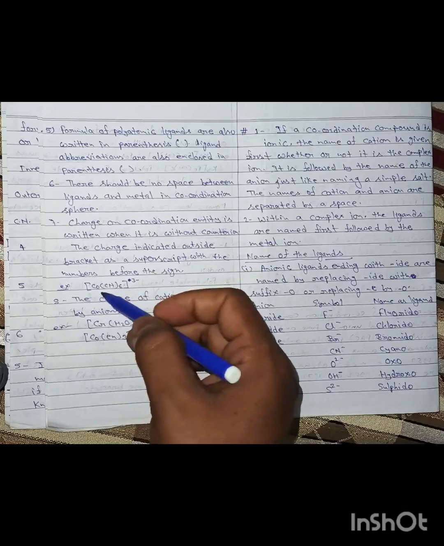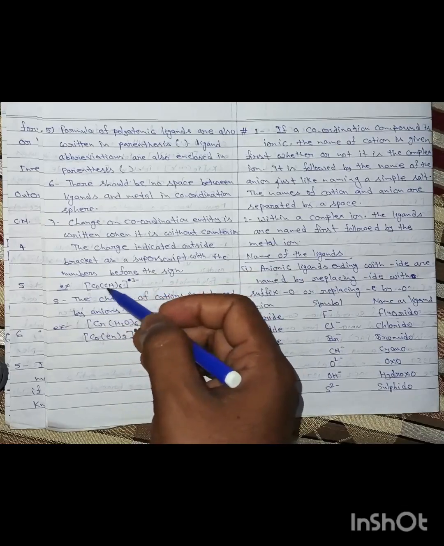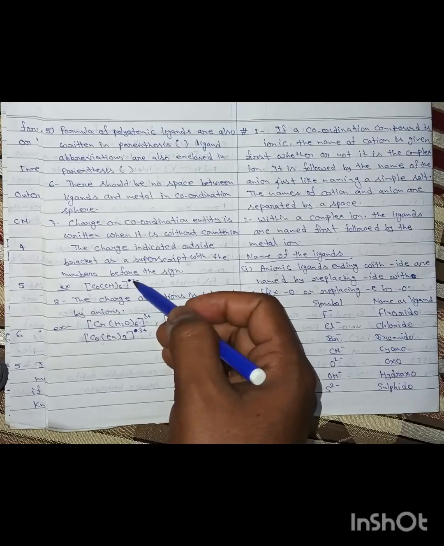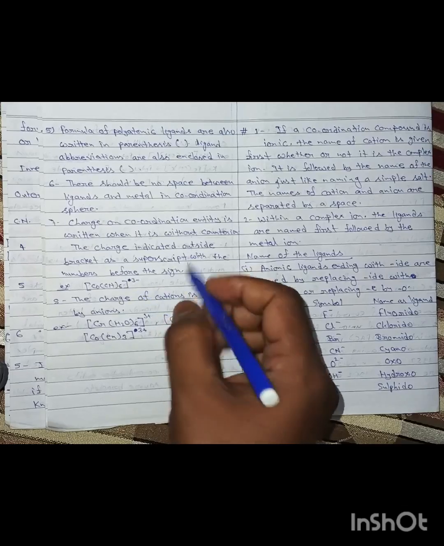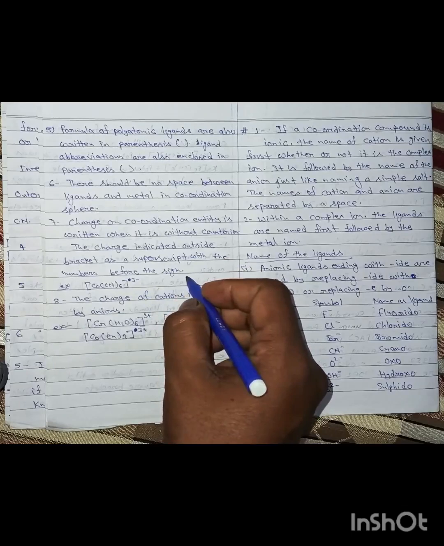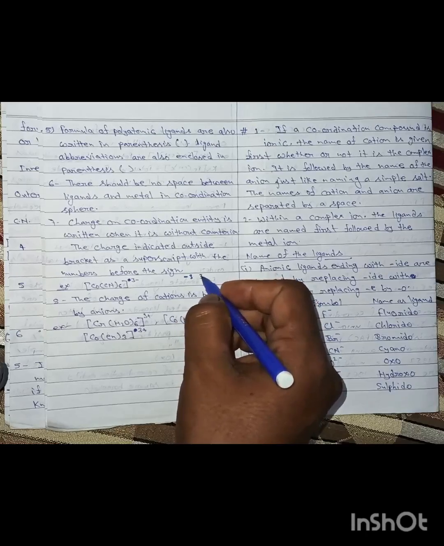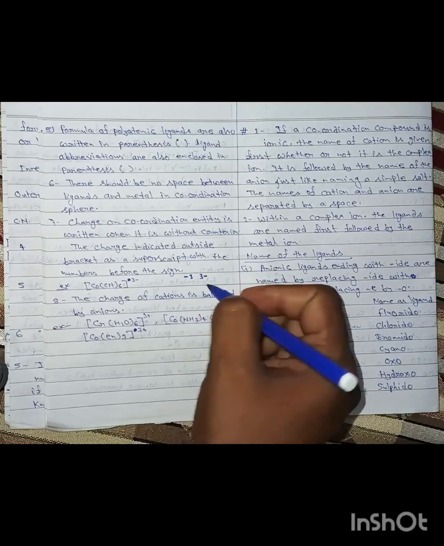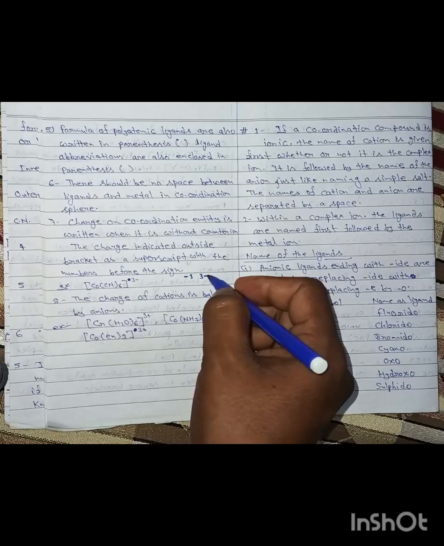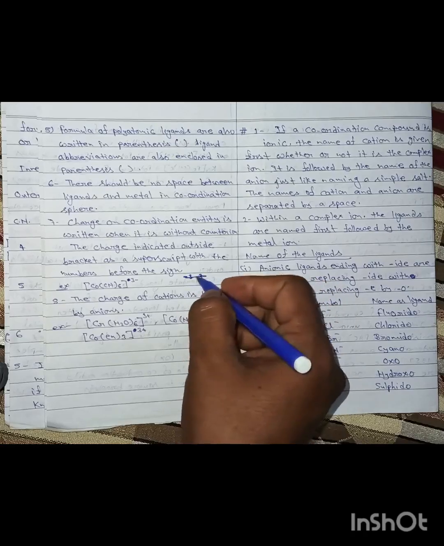Here I have written an example [Co(CN)6]3-. We will not write -3, that is the wrong way according to IUPAC. Firstly we write the digit and then the sign, 3- or 3+.